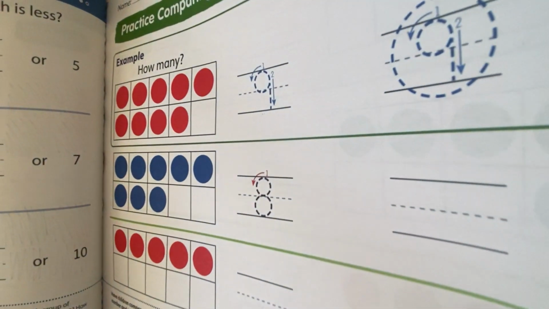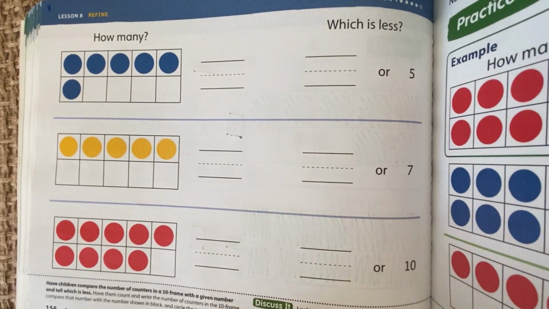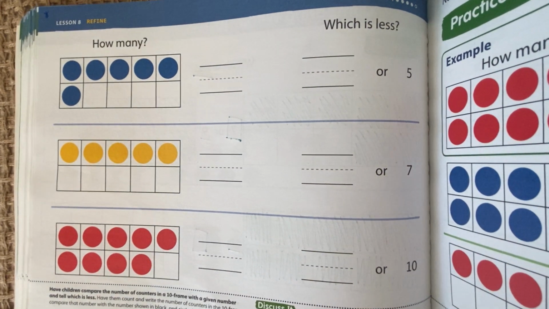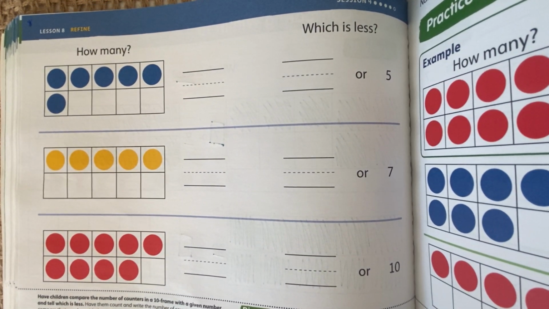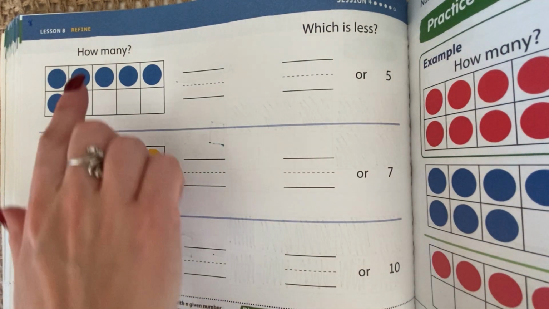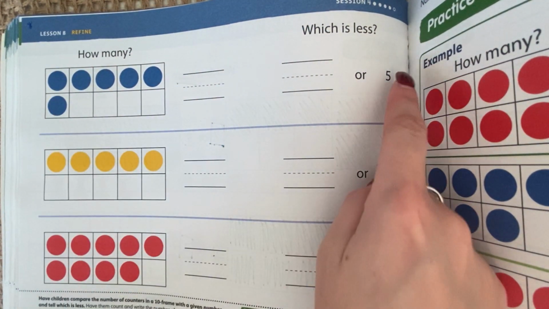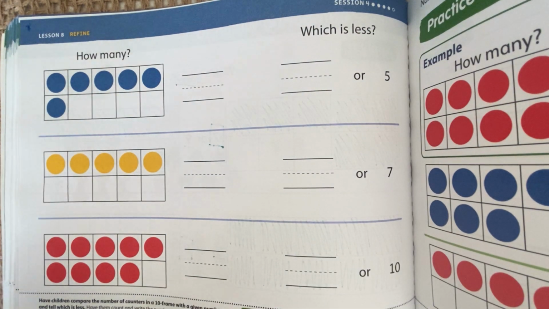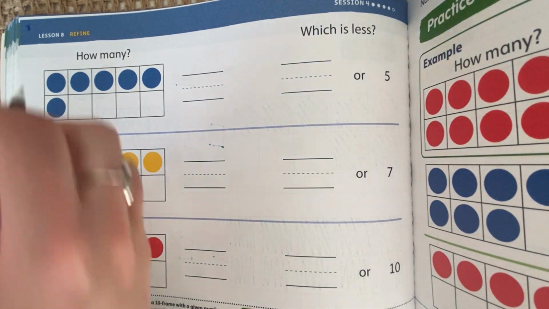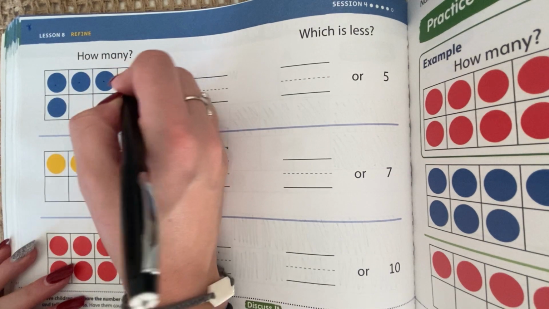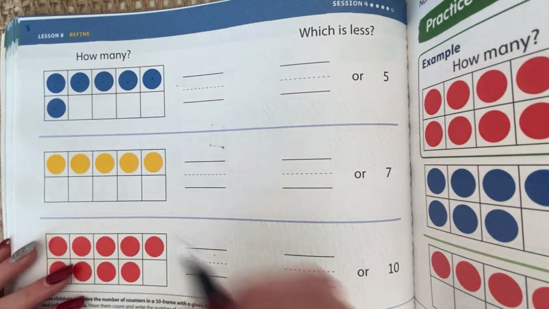Now we're going to go on to page 156. Okay, on this page, we are going to count how many dots we see, and then we're going to compare that number to the number over here. So let's count how many blue dots we see. 1, 2, 3, 4, 5, 6.